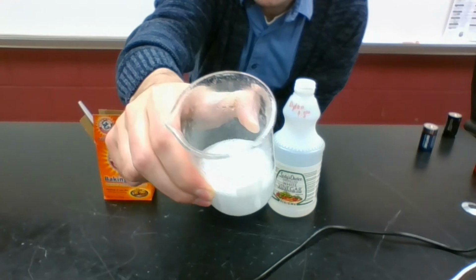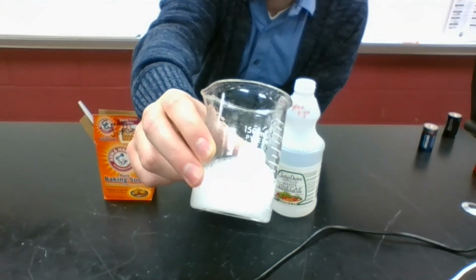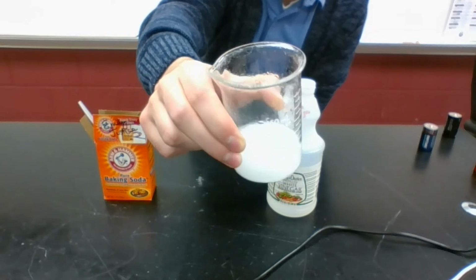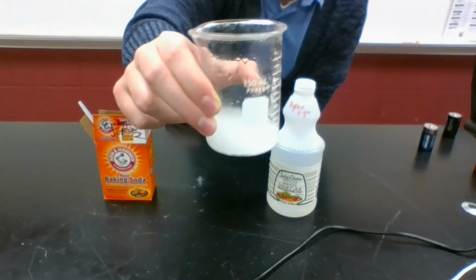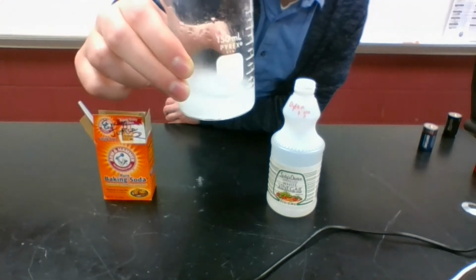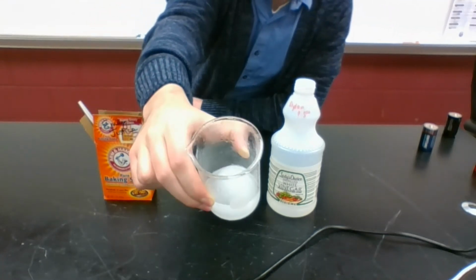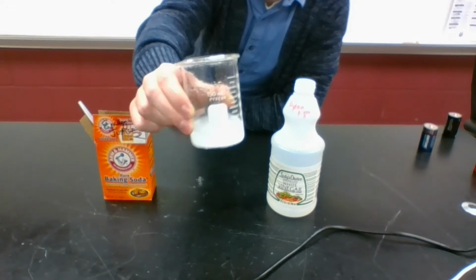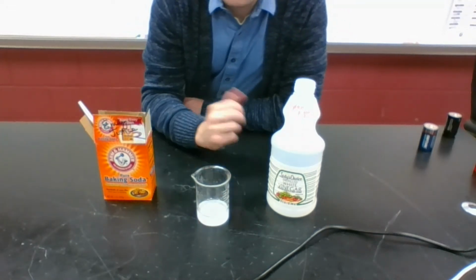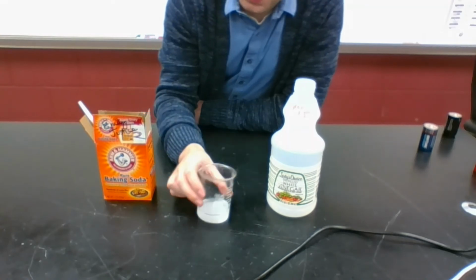So I got a pretty vigorous reaction there, where all of a sudden I've got this gas bubbling out of here. I got all this fizz and stuff. The vinegar's a little bit cloudy now. So, seemingly something out of nothing, which is kind of nuts.